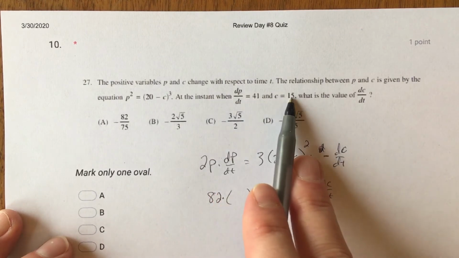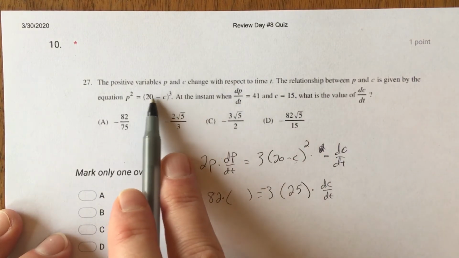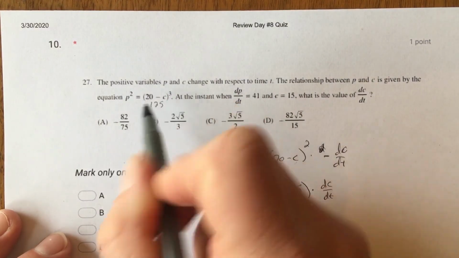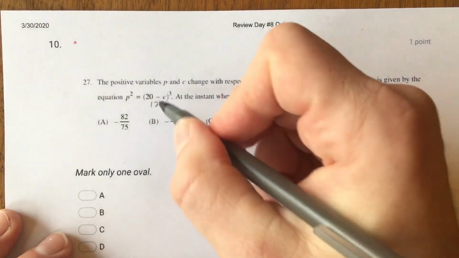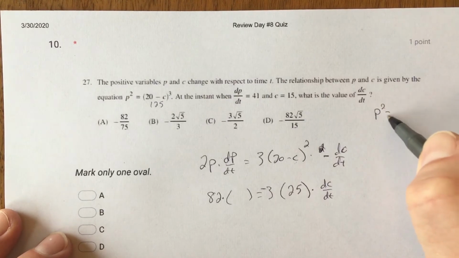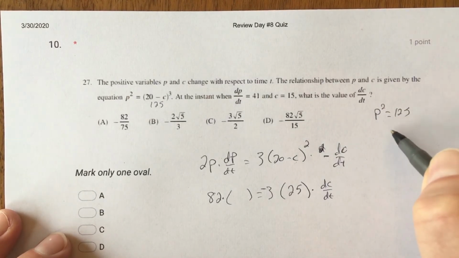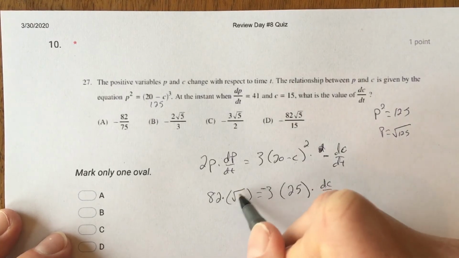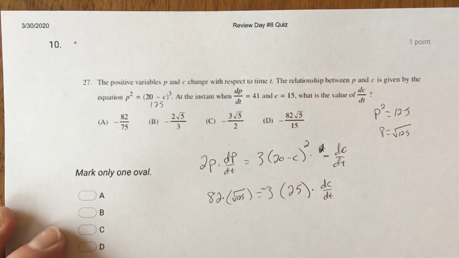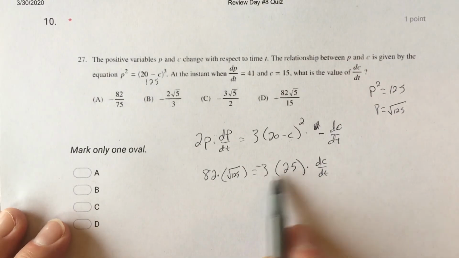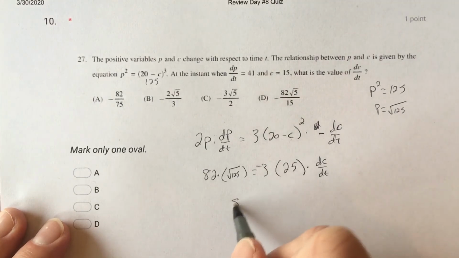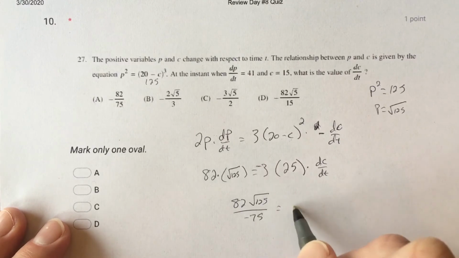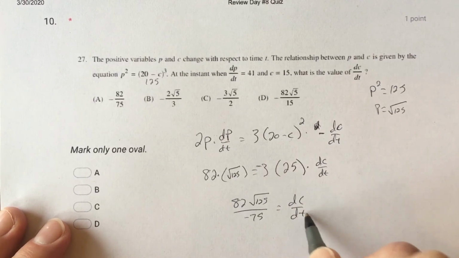So if we put 15 in for c, 20 minus 15 is 5. 5 cubed is 125. So p squared equals 125. So we know that p is the square root of 125. So now if I divide by negative 75, I get 82 square roots of 125 over negative 75. That's dc dt.